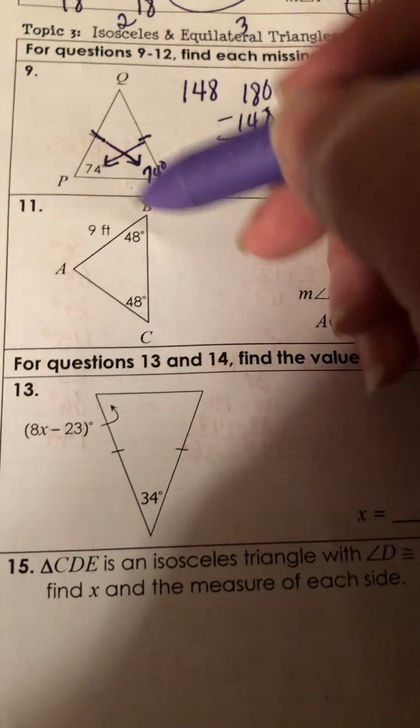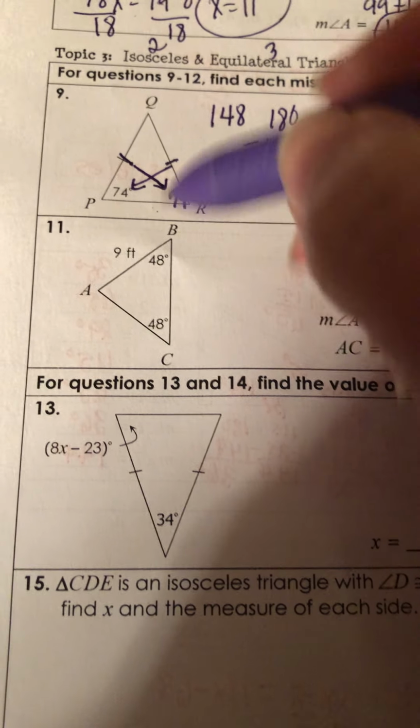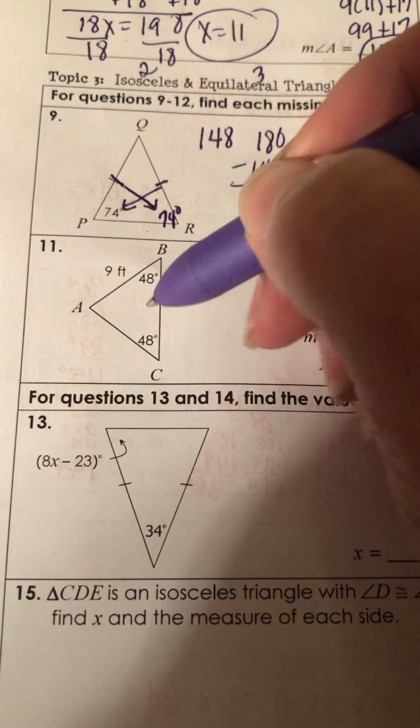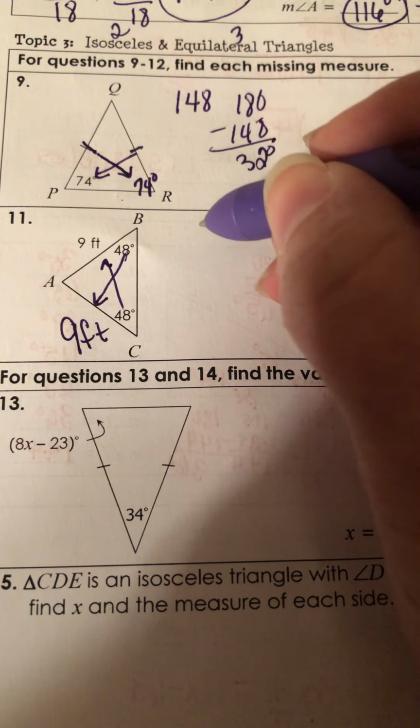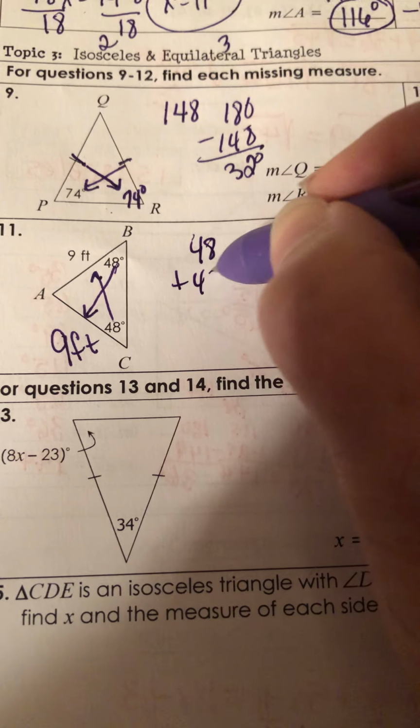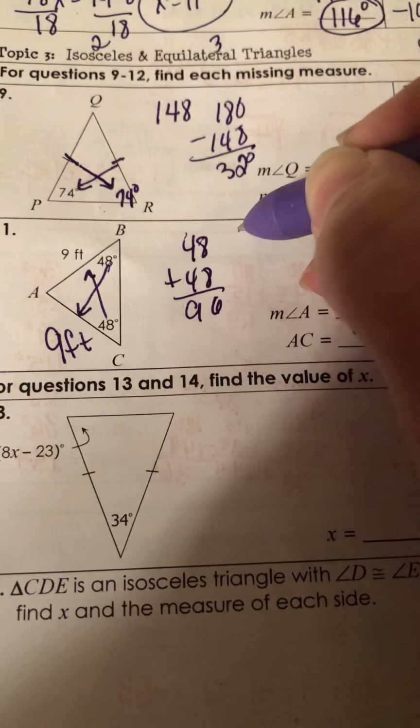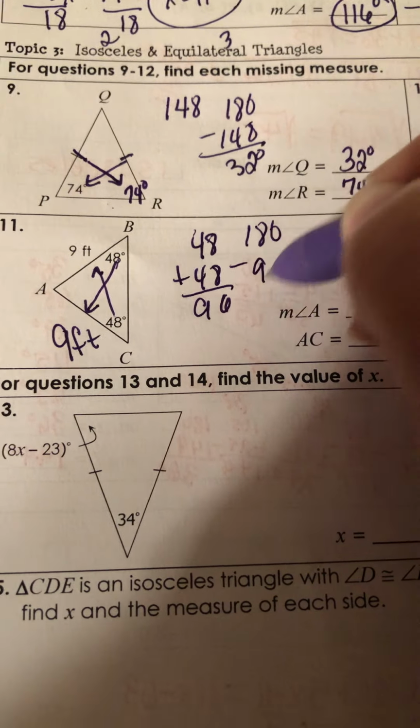Number 11, see how B and C are the same? So this is the converse of the isosceles triangle theorem. You've got your two base angles congruent, then that means the two sides are congruent. So if AB is 9 feet, AC is also 9 feet. Now to find angle A, just add 48 and 48. And then do 180 minus 96.